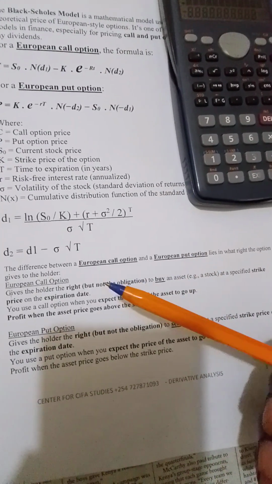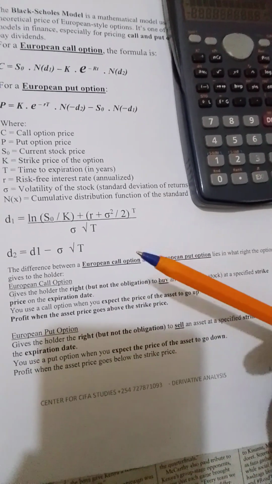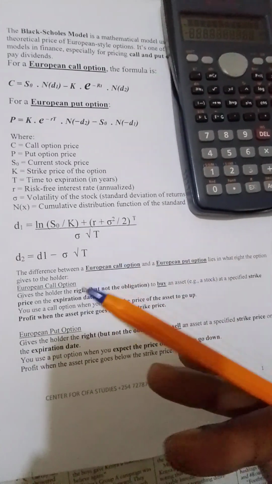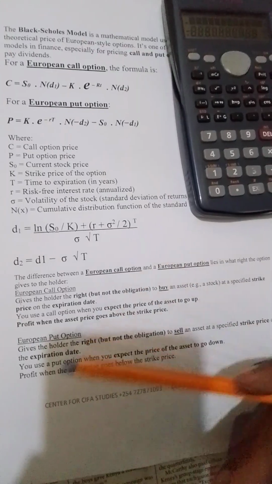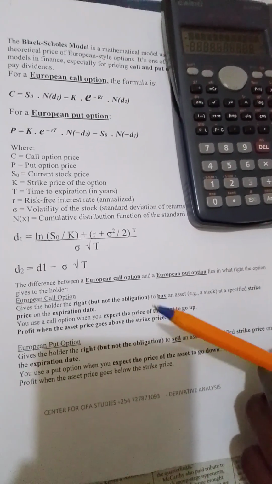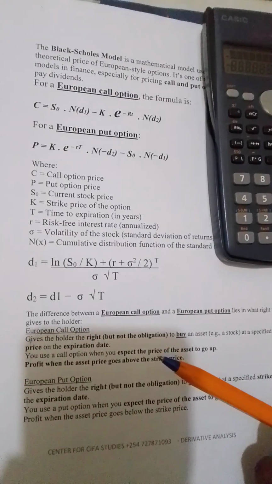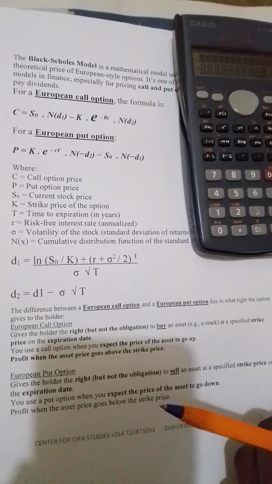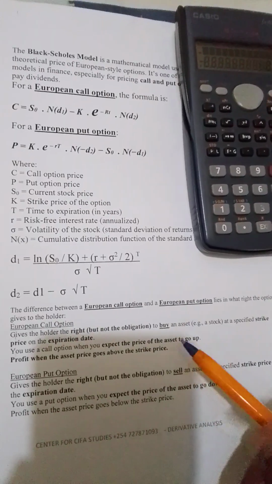So when am I supposed to buy and when am I supposed to sell? The decision depends on your expectations in terms of whether the prices are likely to go up or likely to go down, depending on whether you are the buyer or the seller.